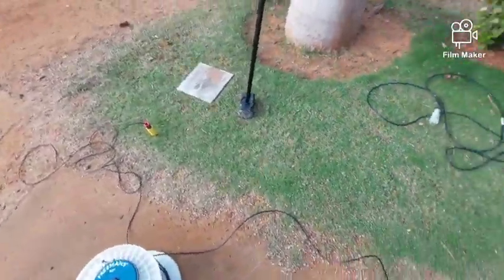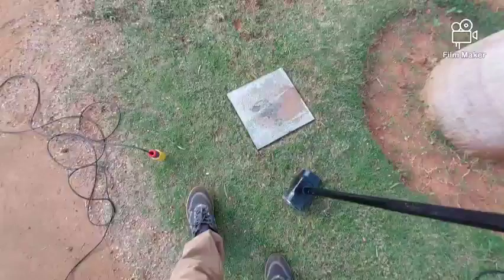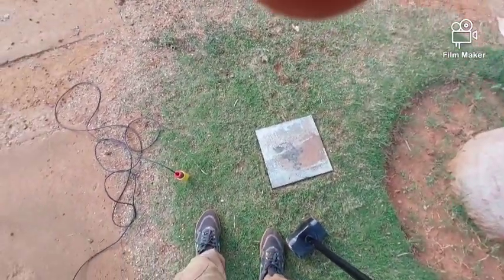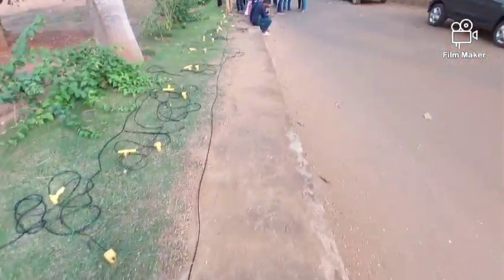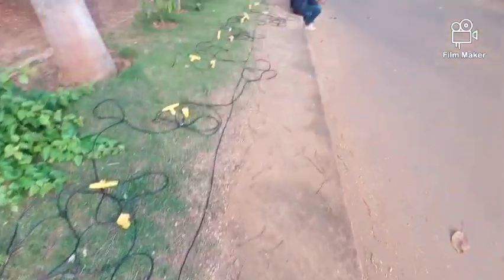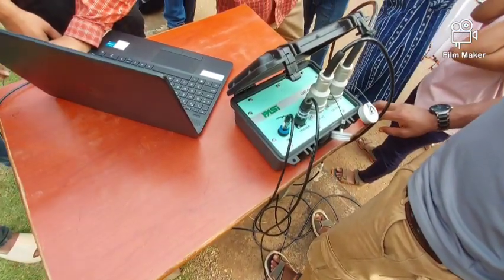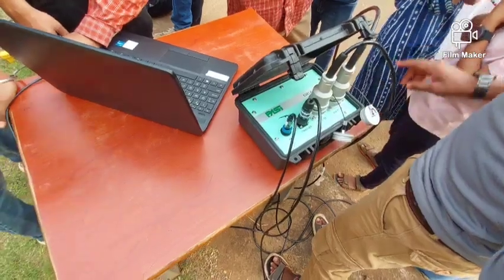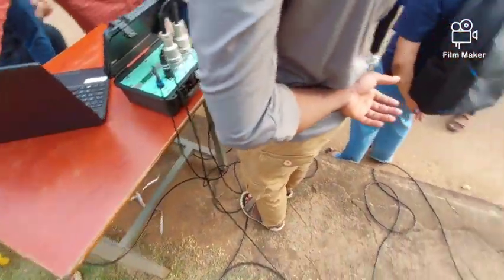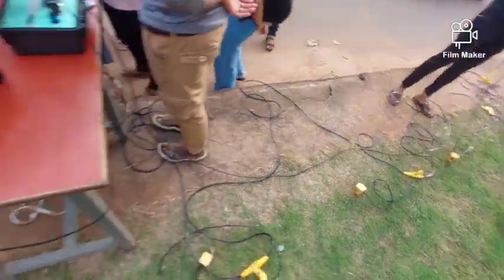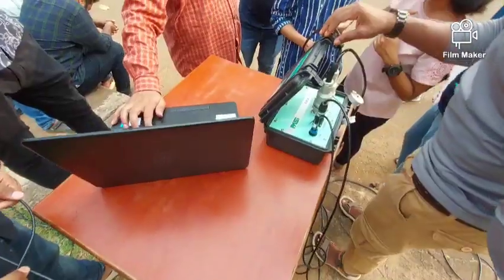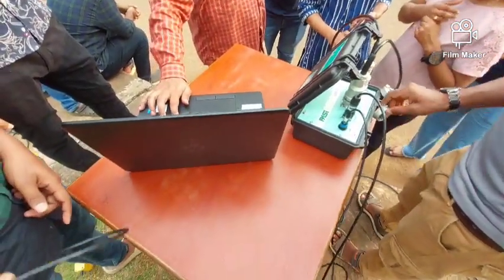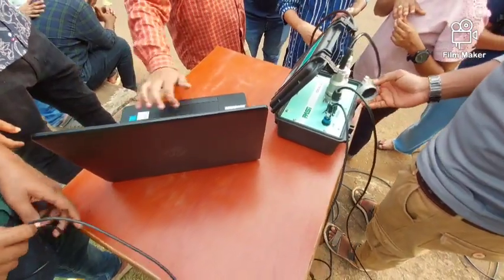And here the gap between the geophones is 1 meter, and the first one is 2 meters away, and here is the plate where we hammer to generate the wave. Both side geophone cables are connected with this seismograph unit, and the laptop and battery are also connected with this seismograph unit. This machine is worth approximately 15 lakhs, and we will control it from here.